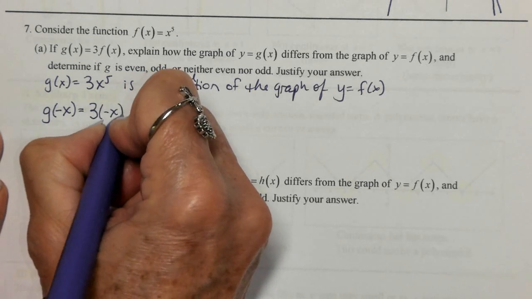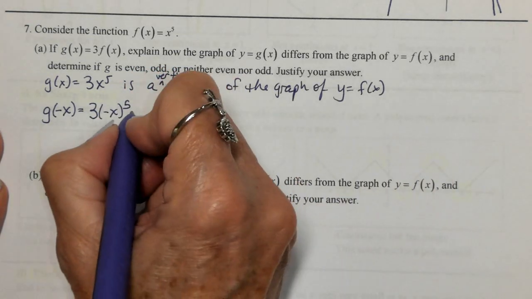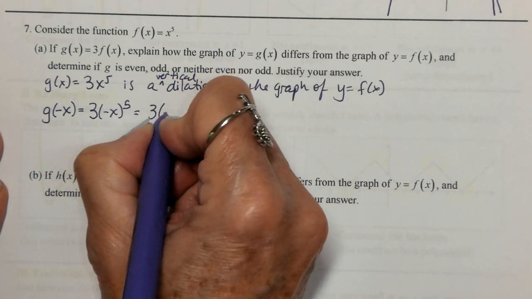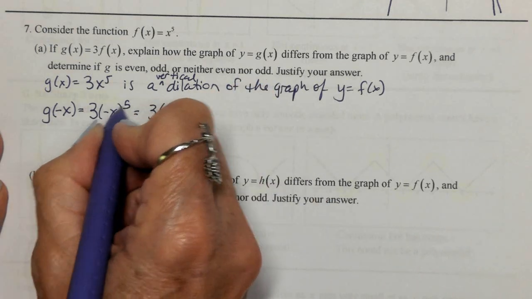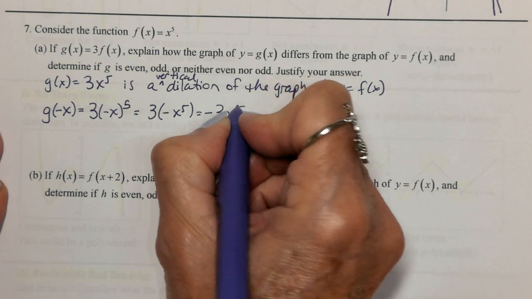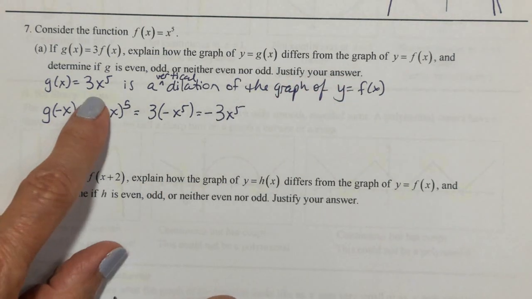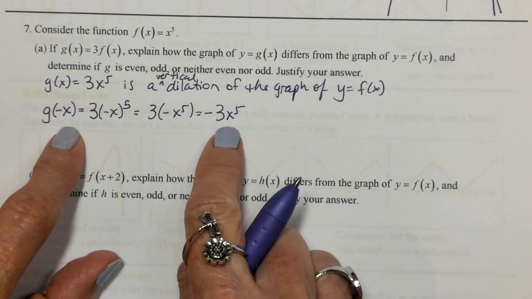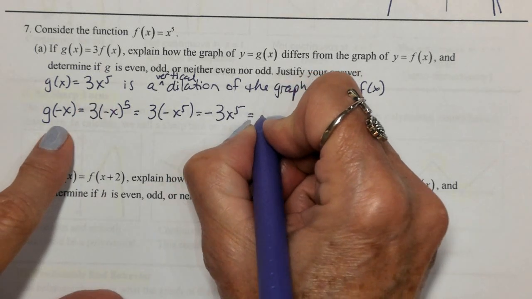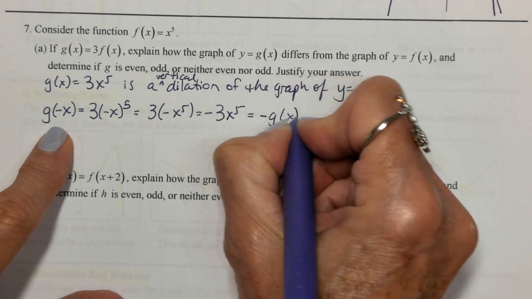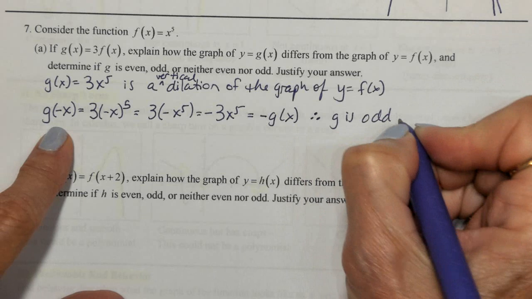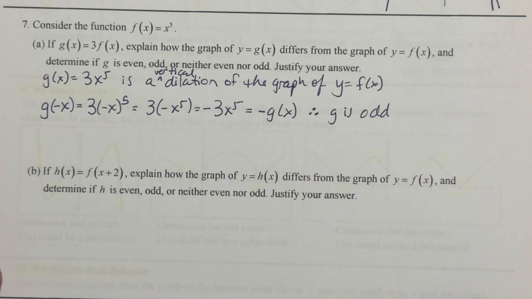If I put a negative x in place of x, I'm going to get 3 times negative x to the 5th. A negative to the 5th is still negative. So this is negative 3x to the 5th. g of x is 3x to the 5th. g of negative x is negative 3x to the 5th. So g of negative x is negative g of x. Therefore, g is odd.